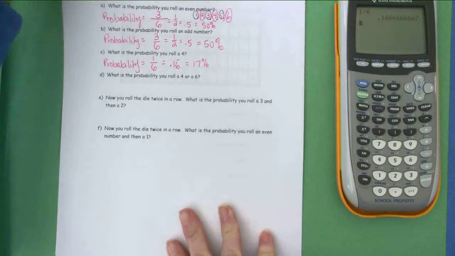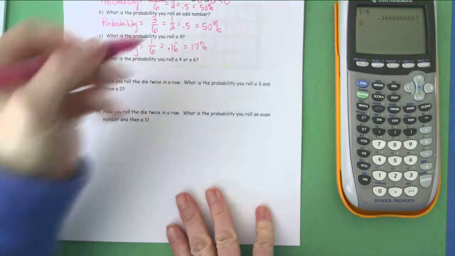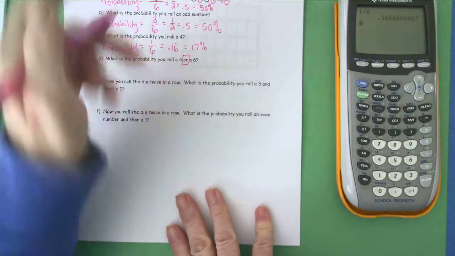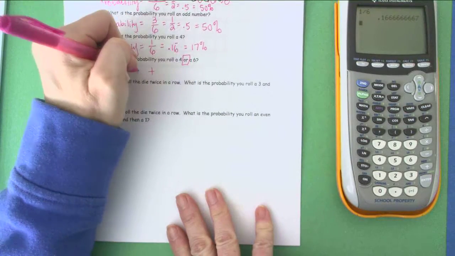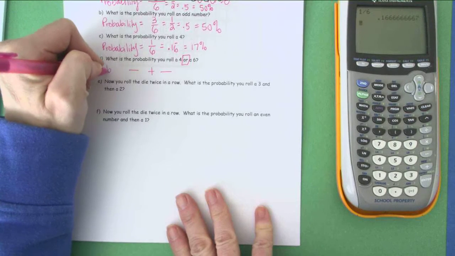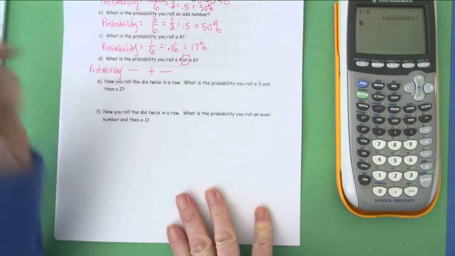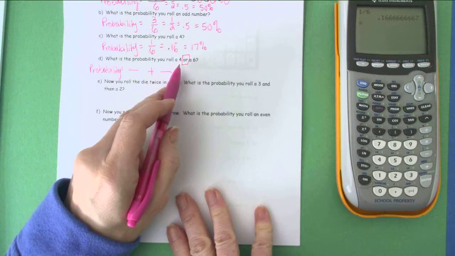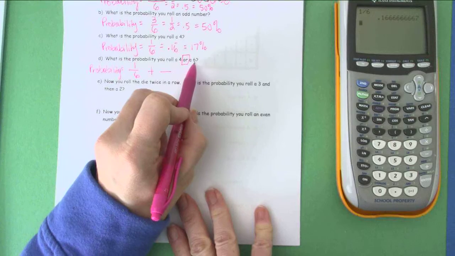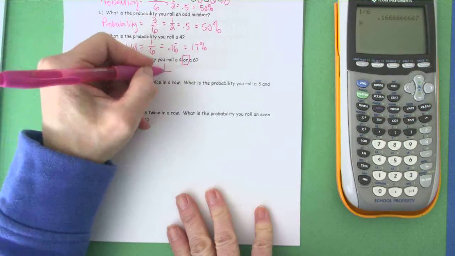Letter D. What is the probability you roll a 4 or a 6? There's that word or again. So I'm going to plus 2 different probabilities. And what I have is the probability I roll a 4 is 1 out of 6. And the probability I roll the number 6 is 1 out of 6.